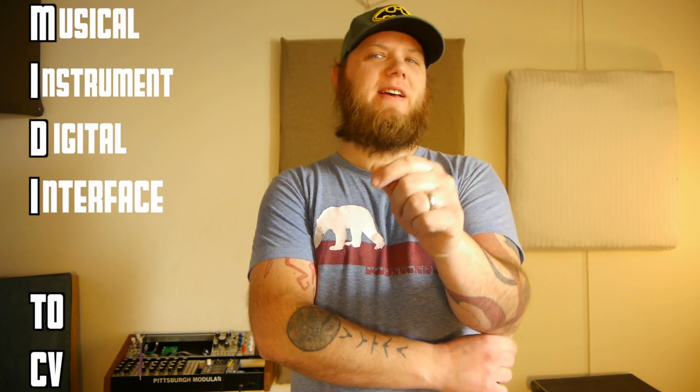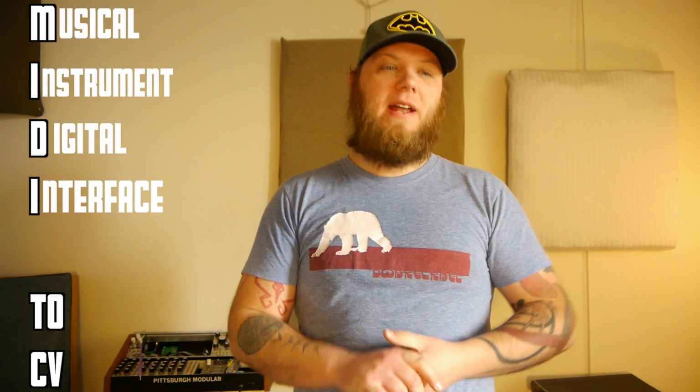For more keyboard style control, we can also use a MIDI to CV converter. MIDI stands for Musical Instrument Digital Interface. Basically, that's just a system that allows different instruments to communicate and play with each other. From the early 80s, I believe. I think I wrote it down. Nope, of course I didn't.